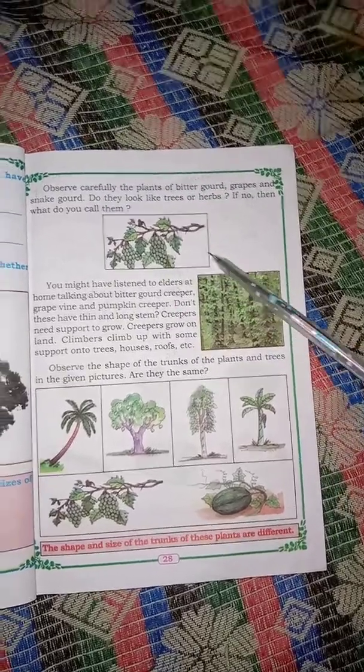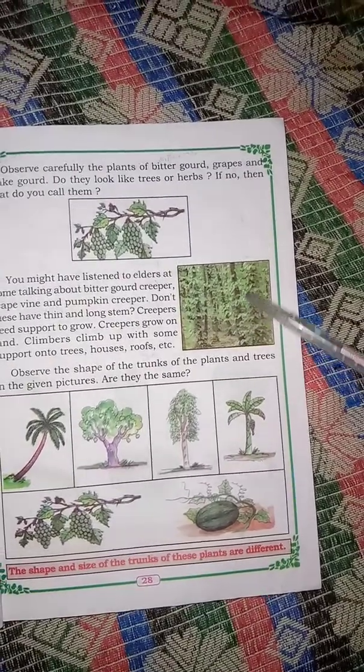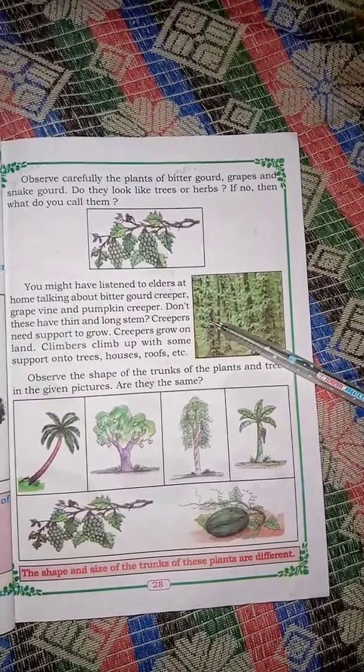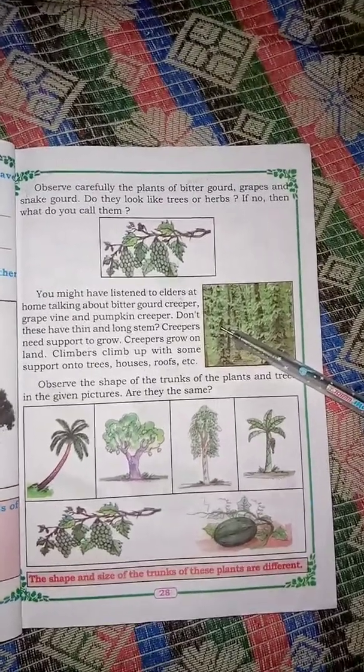So you can see the picture of these grapevines, bitter gourd, pumpkin. You know that they are creepers. The stem is very thin. They need support for growing.